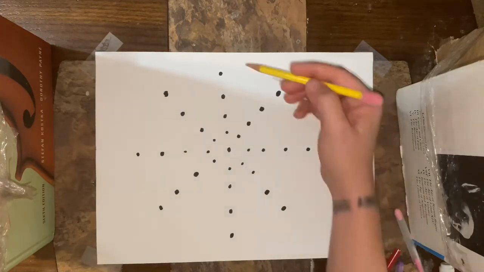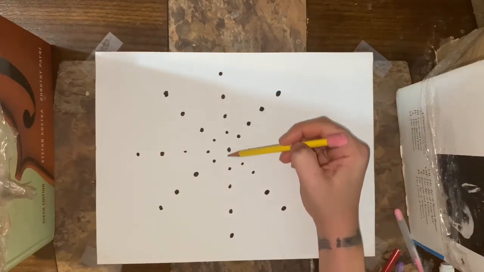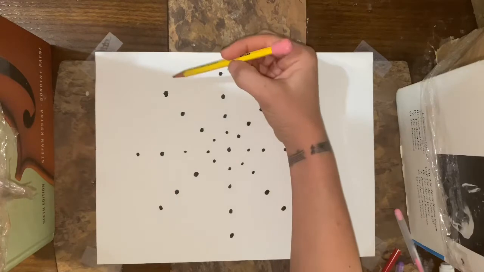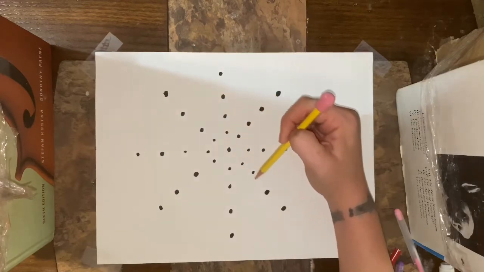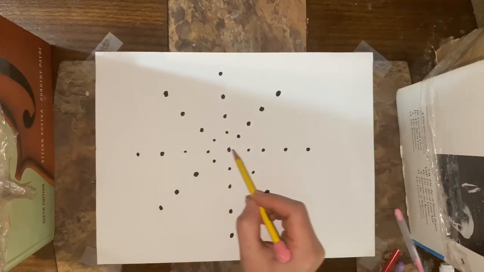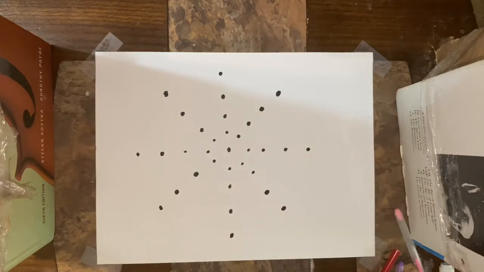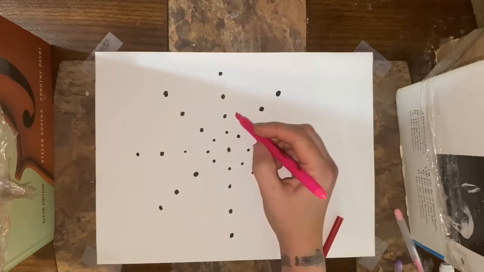Now, you don't have to do this step, but if it'll help you, you can take a pencil and draw lines straight through just to help line everything up. You can also do this before you even do the dots. So if it'll help you, just do the pencil first and then put dots through your pencil lines.